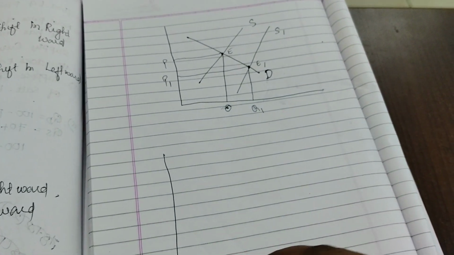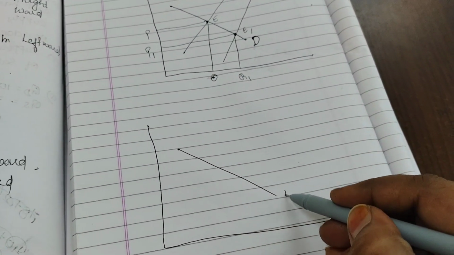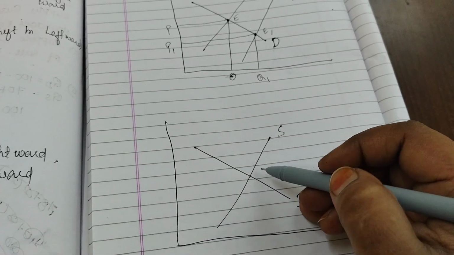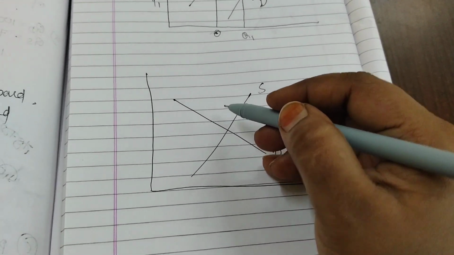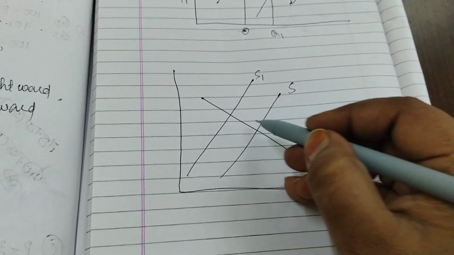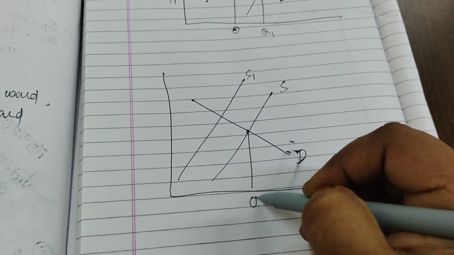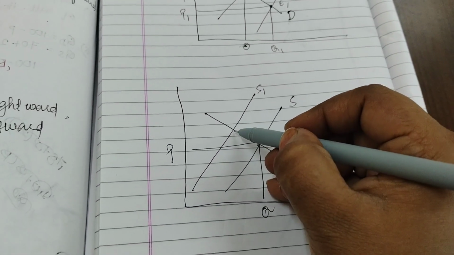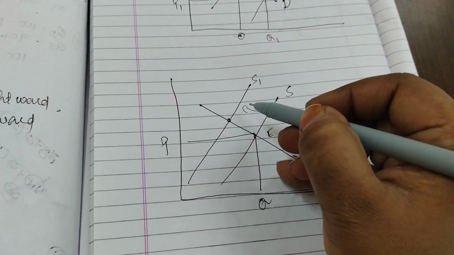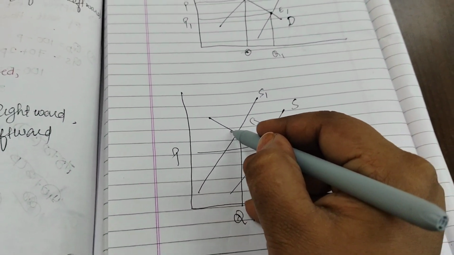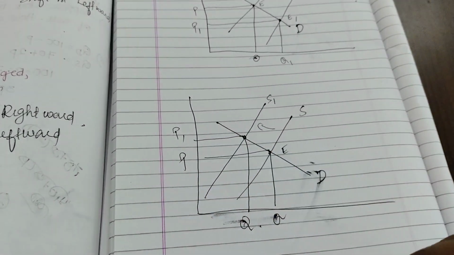Now what are the reasons the supply is shifting leftward? When the input price is high and the government is levying heavy taxes, the supply will shift from S to S1. So this was the old equilibrium quantity and price. Now as we have shifted leftward, quantity decreases and price increases from P to P1.